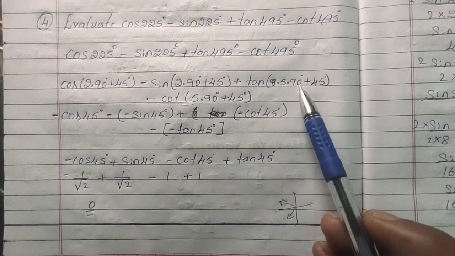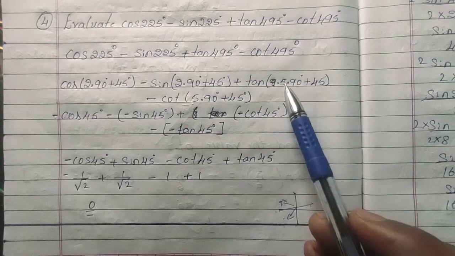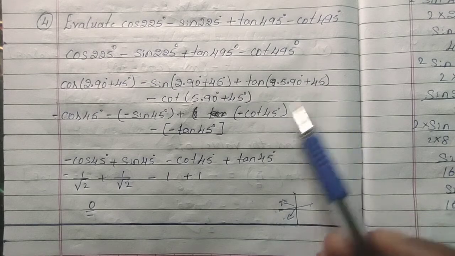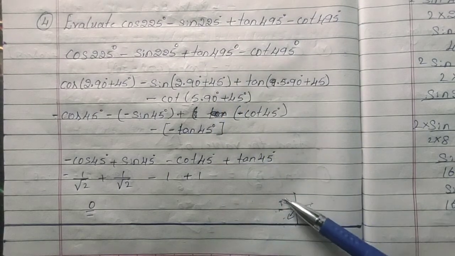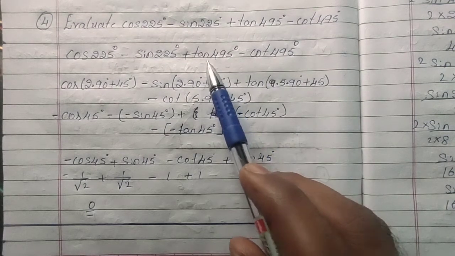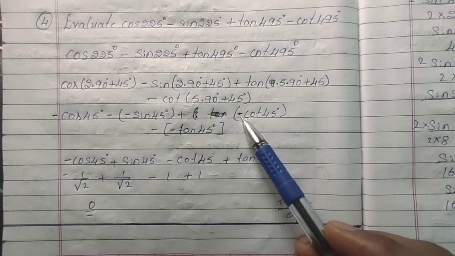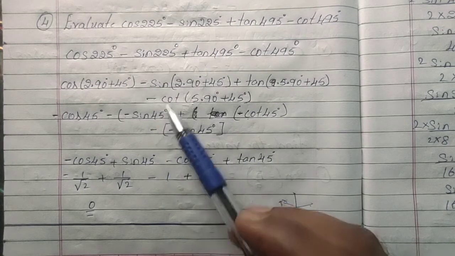See, 5 times of 90 plus theta. 5 is an odd number, so tan becomes cot, and theta is 45. Then 495 lies in the second quadrant and there tan is negative. So minus cot.